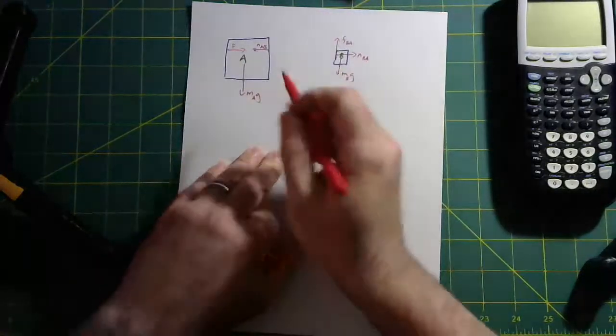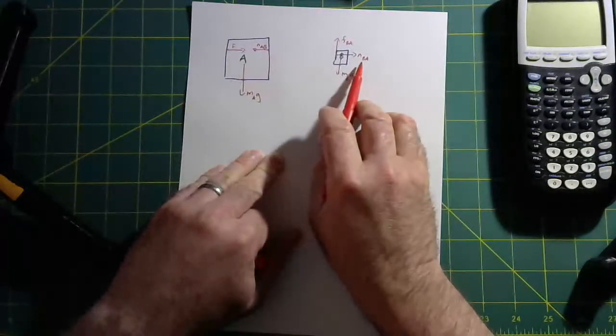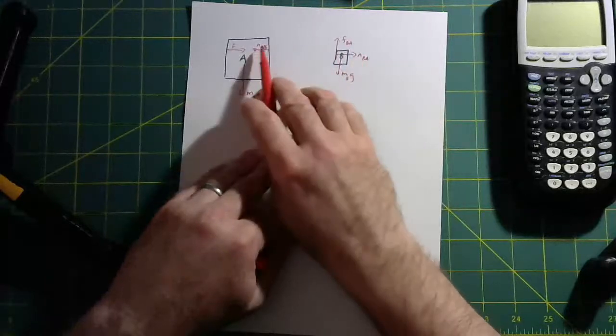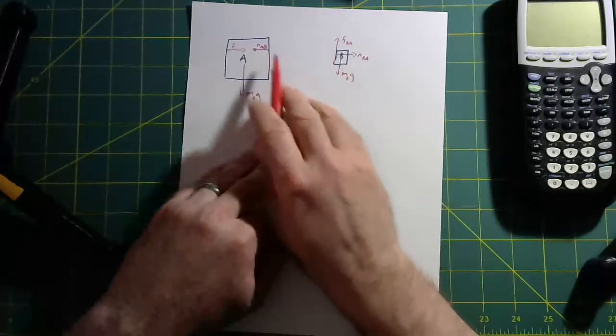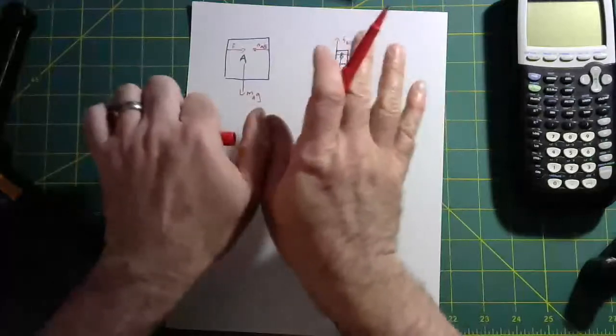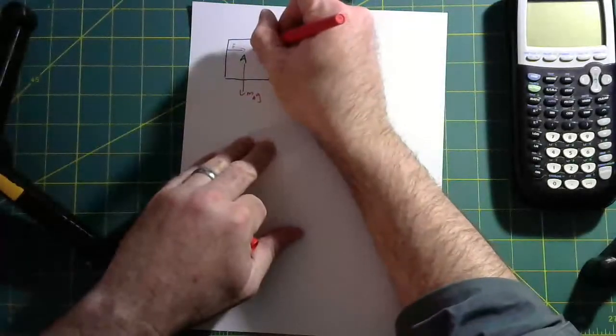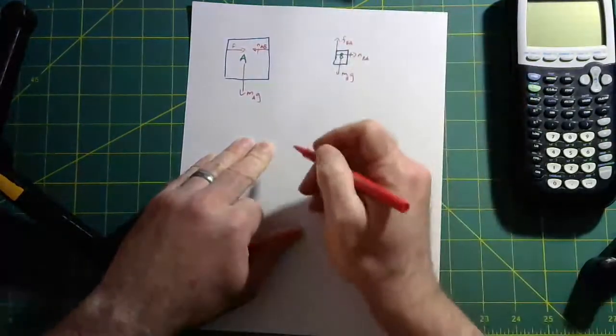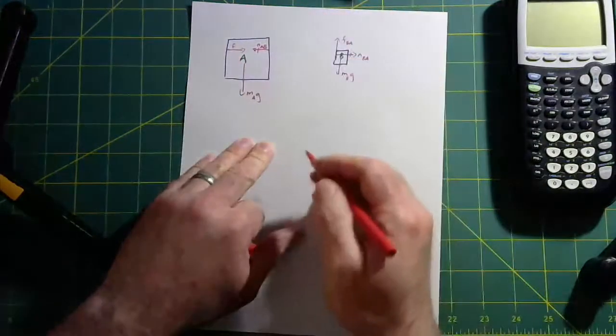And you say, hey, hang on a second. Normal on A by B, normal on B by A. That's a Newton's third law pair. It's one interaction between them pressing on each other. So those are going to be the same, equal but opposite. Okay, so I can mark them as such.